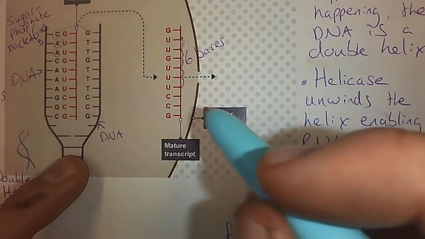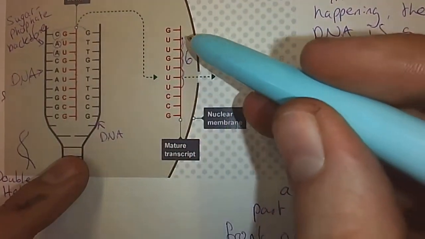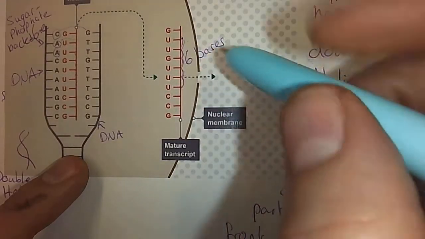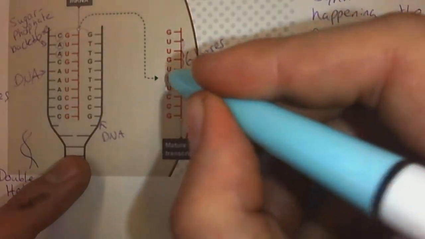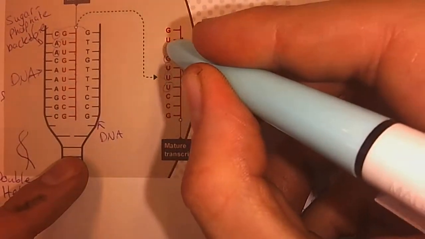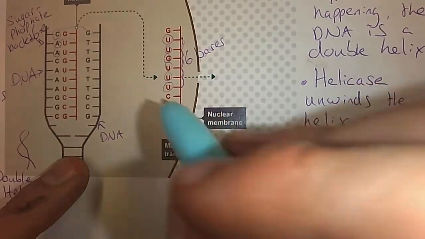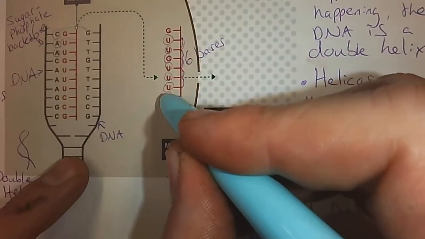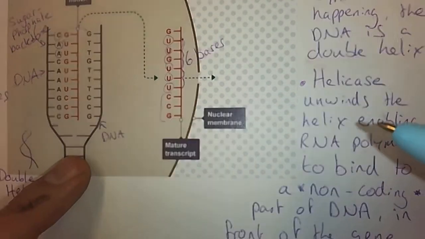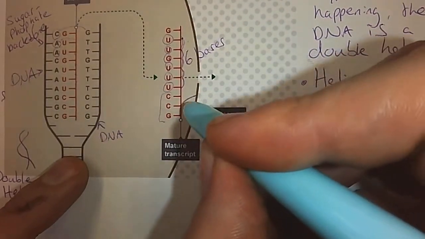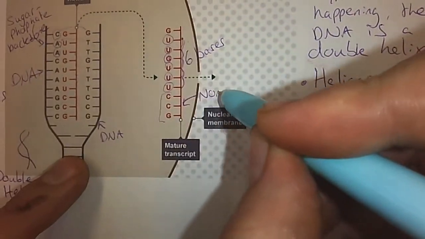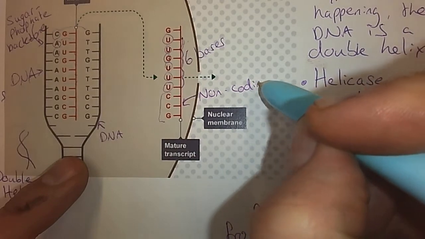So in this situation, if only these 6 bases are the ones that are coding, these are the ones that are going to code for the protein, going to make the blueprint for the protein, then these 3 here might be the non-coding section where the RNA polymerase would bind.